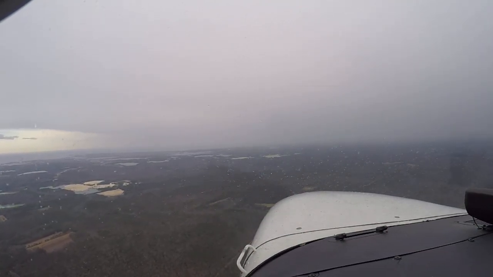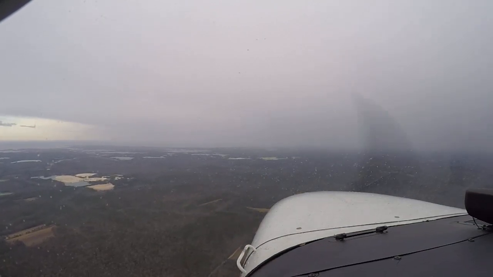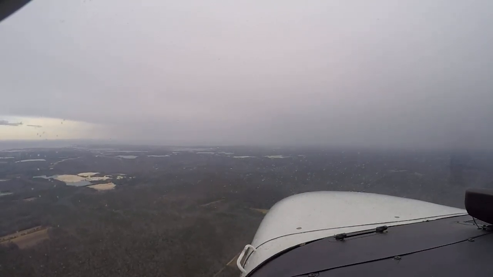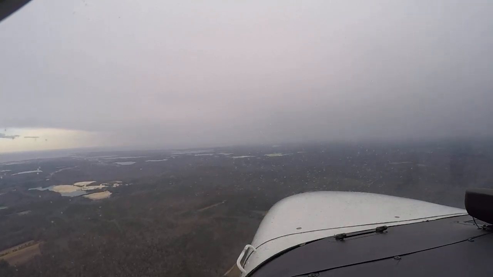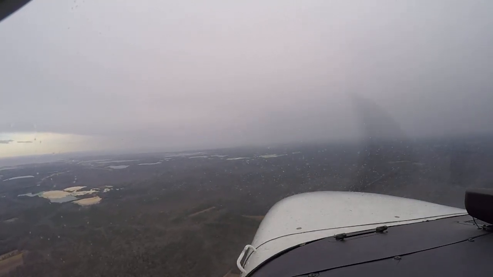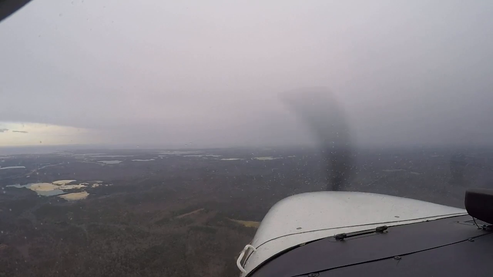Ground speed's only 65 knots. Yeah, man. We're fighting that headwind. And it's still, well, we're almost at it because it's saying about 240, and it'll be a little bit different as we go further to the north there.